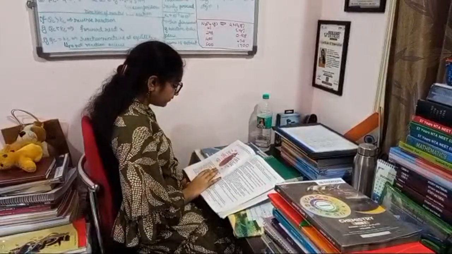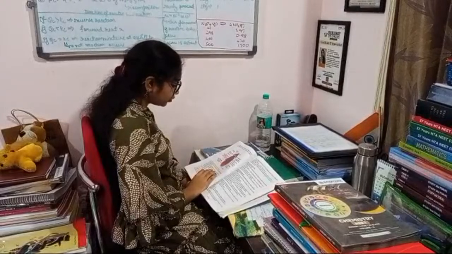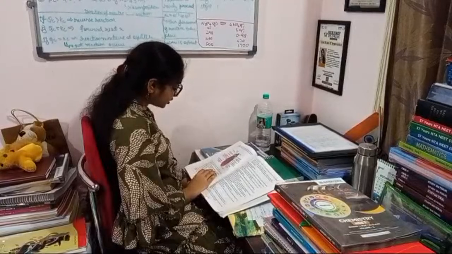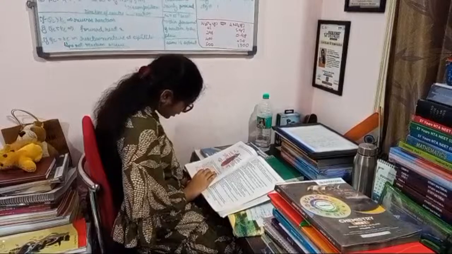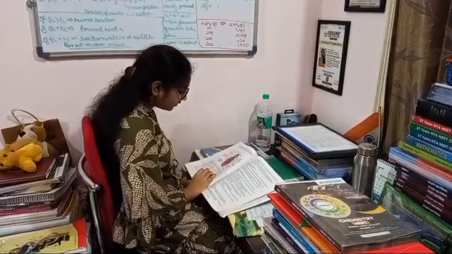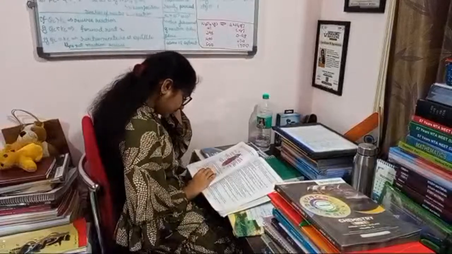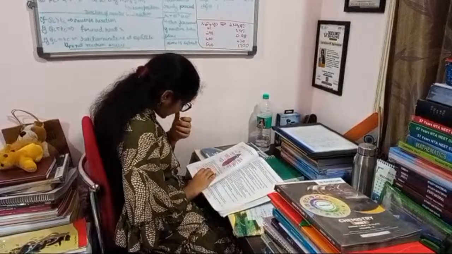Right auricle and left auricle pour the blood into the respective ventricles. The opening of auricles into ventricles is guarded by valves. Valves help to maintain unidirectional flow. The left atrioventricular valve is called the bicuspid or mitral valve. It has two semicircular cusps. The right atrioventricular valve is the tricuspid valve.